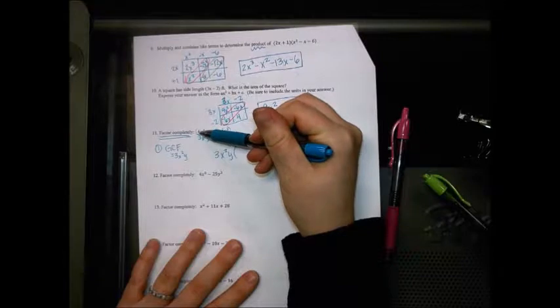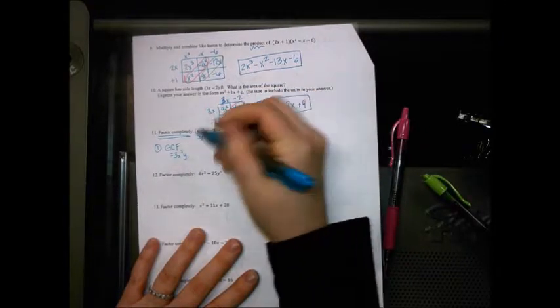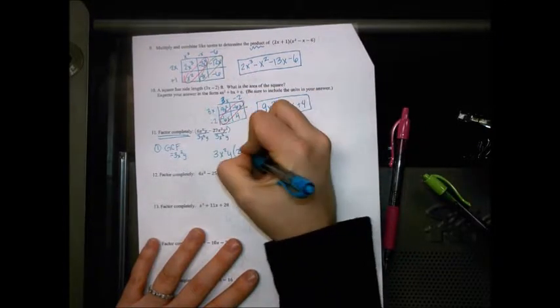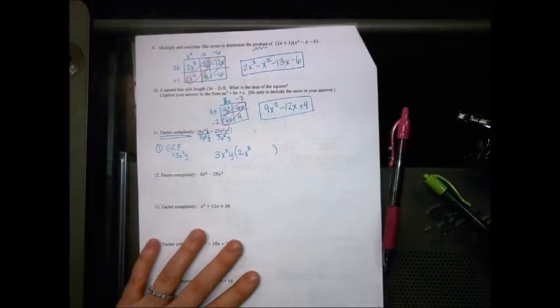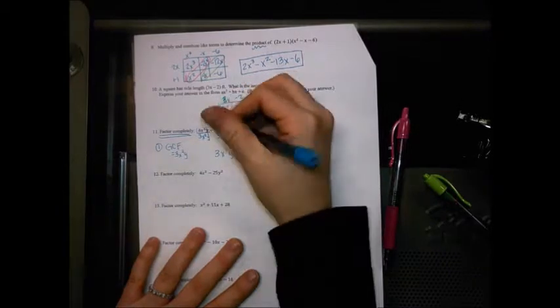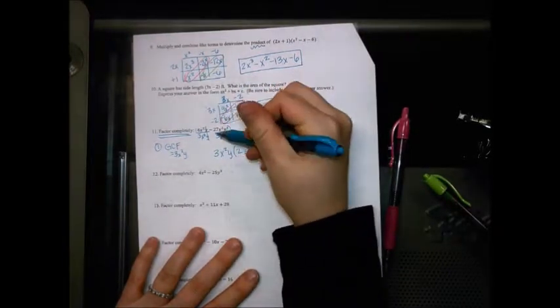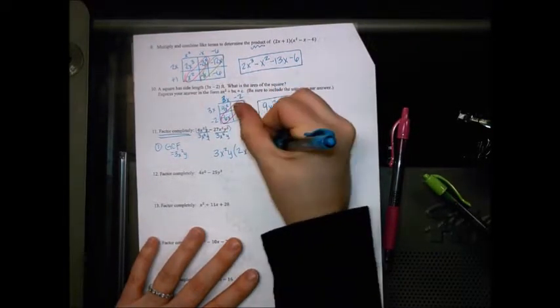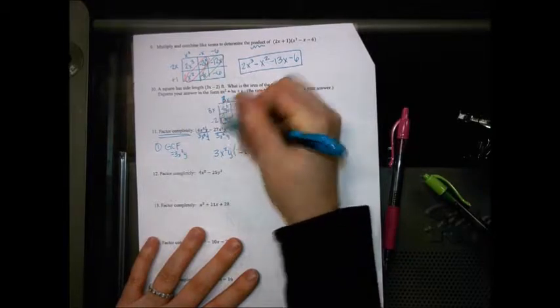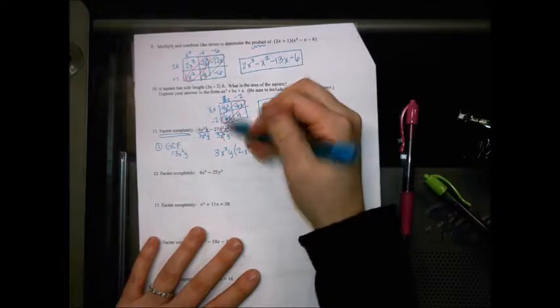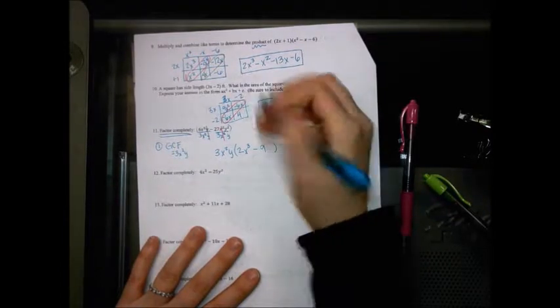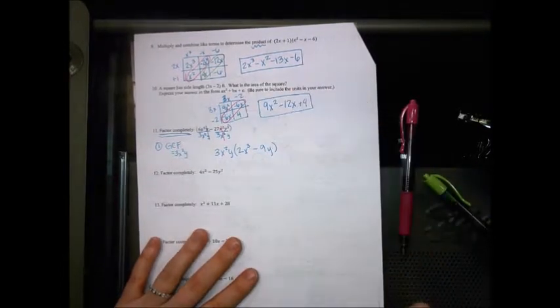So 6 divided by 3 is 2. X to the 5th divided by x squared is x cubed. And y over y is 1. So they reduce. Minus 27 divided by 3 is 9. X squared divided by x is the same, so it's 1, and they reduce. Y squared divided by y is y.